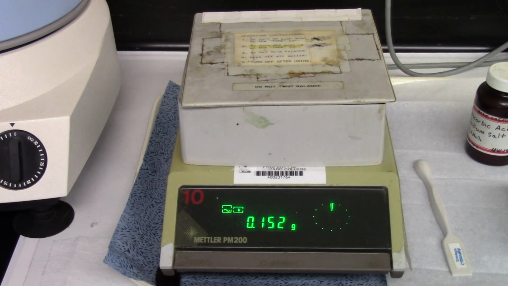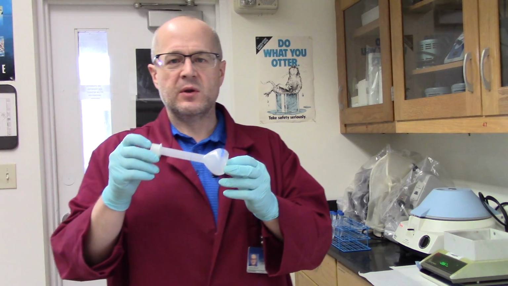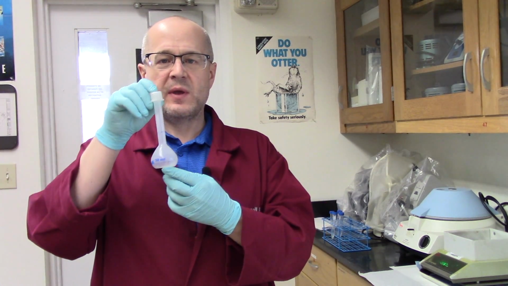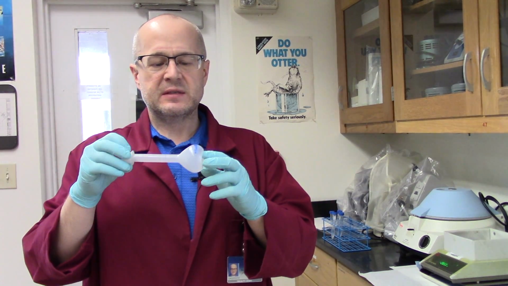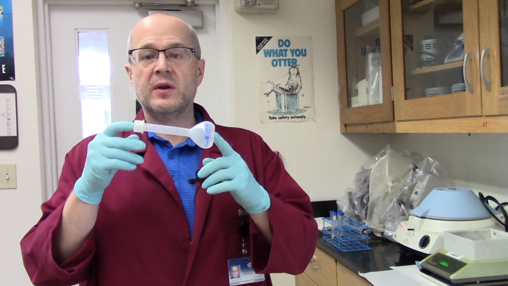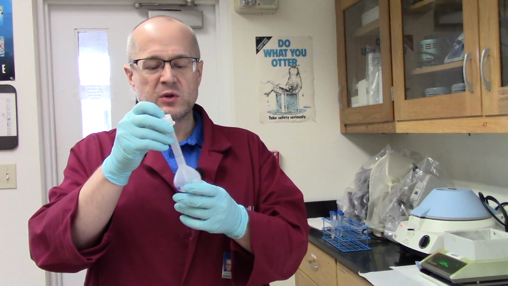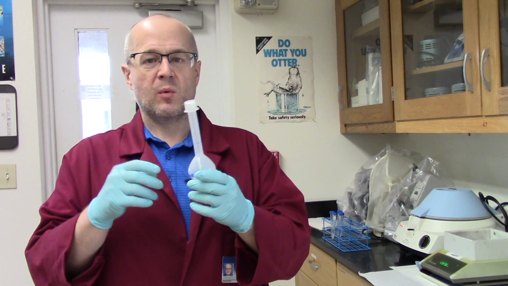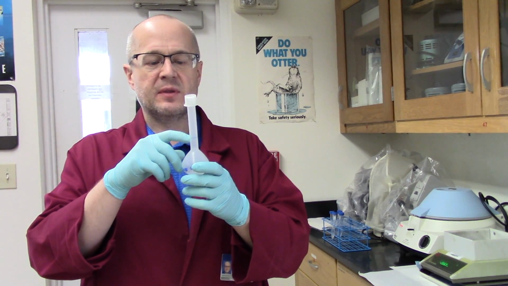All right, so we'll see you then. Okay, guys, now we're going to learn how to use a volumetric flask. This is what we have in my hands right here. This is a 50.00 milliliter volumetric flask. What we're going to do is put the vitamin C in here using a little bit of water, and then we're going to top it up to this blue line right here.